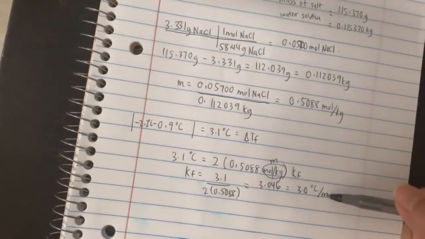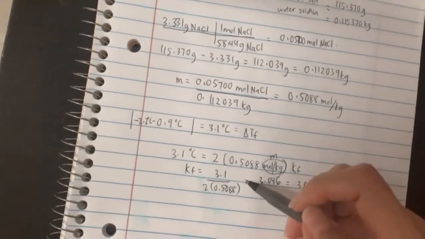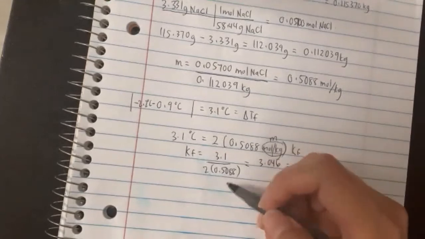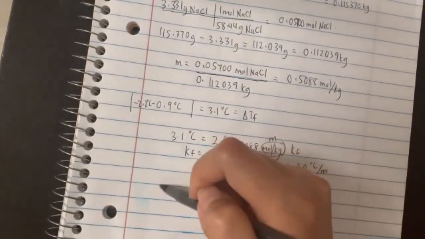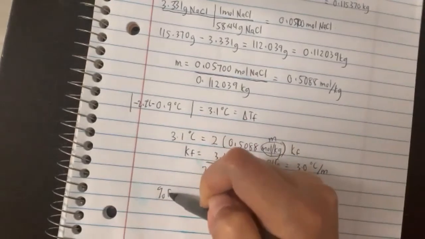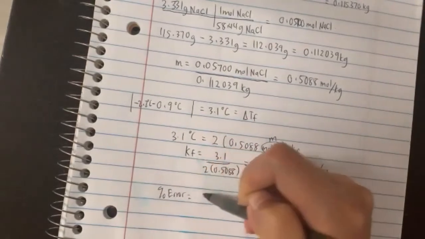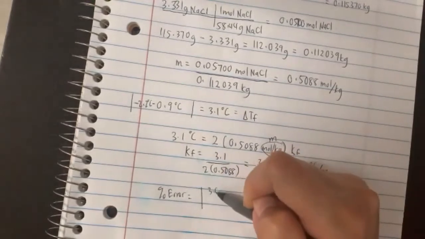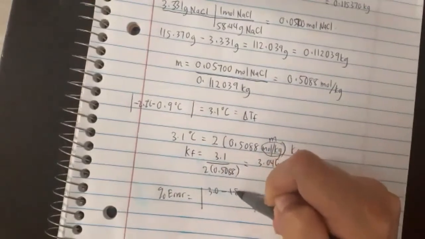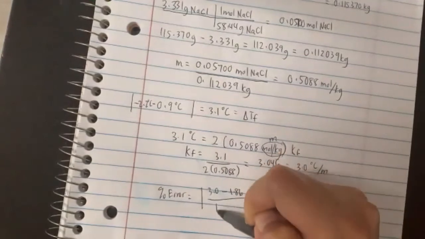So to do the percent error, all you do is take the formula. We'll take your actual value. Percent error is the absolute value of your actual, so 3.0 minus 1.86, divided by the actual.